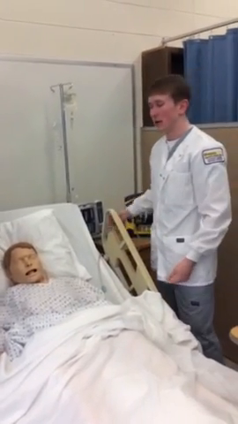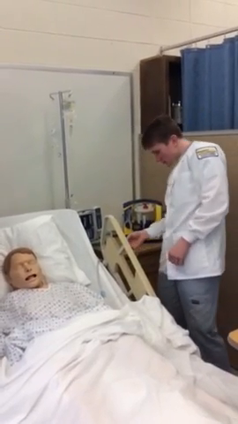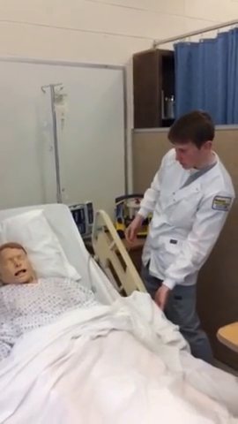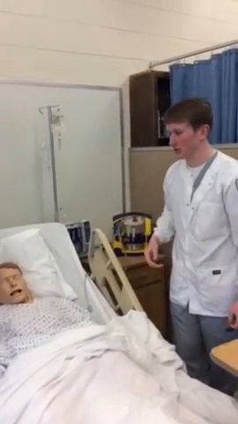Then the bed's already raised, but I would raise the bed to high Fowler's position, which you probably raise a little bit more. And should I say it? I'd say it's already high Fowler's.